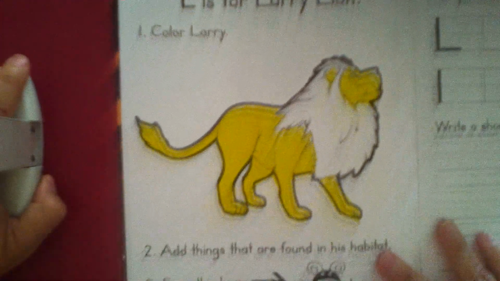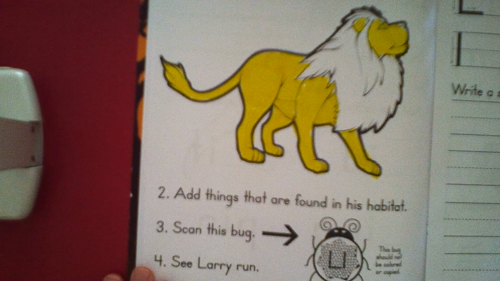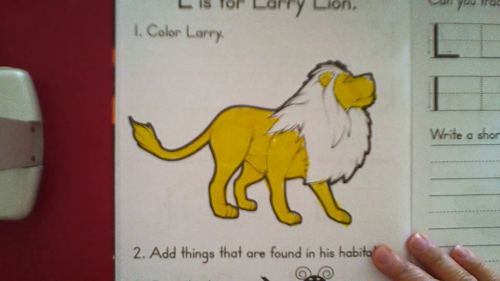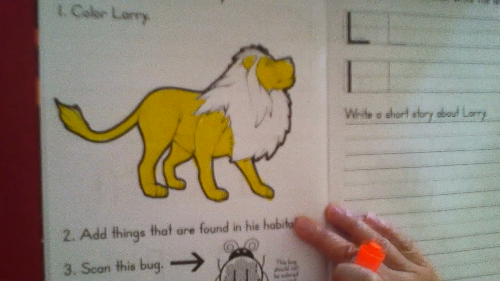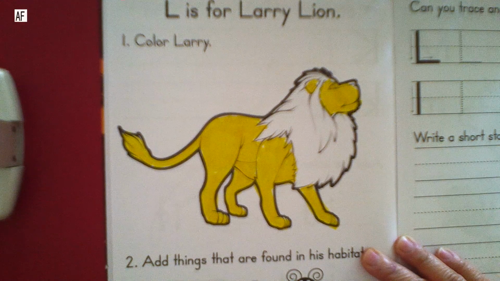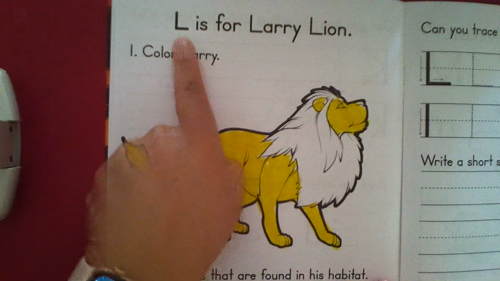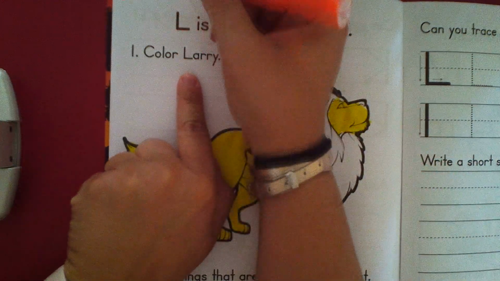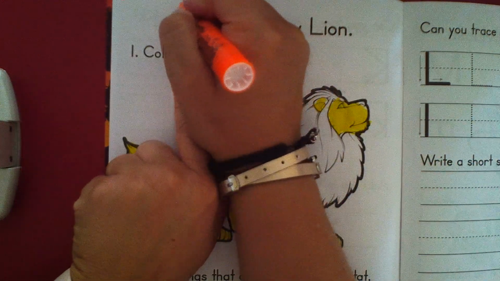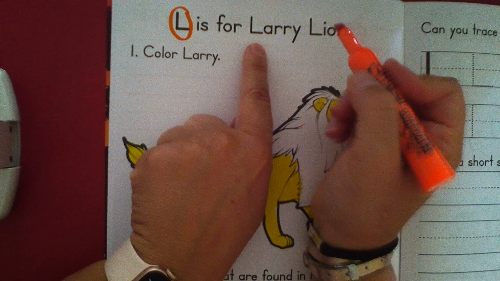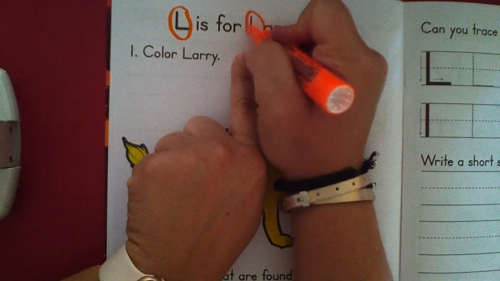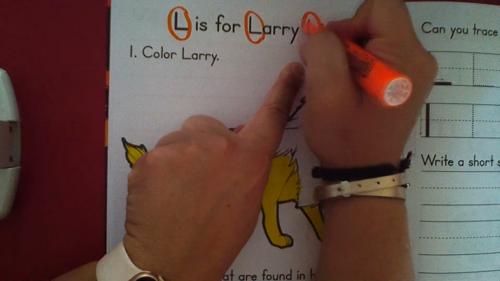And Mrs. Meakin decided that I'm going to do your Letters Alive workbook with you today. So, of course, we always know that we color our picture. And we're going to go ahead and circle L is for Larry the Lion.